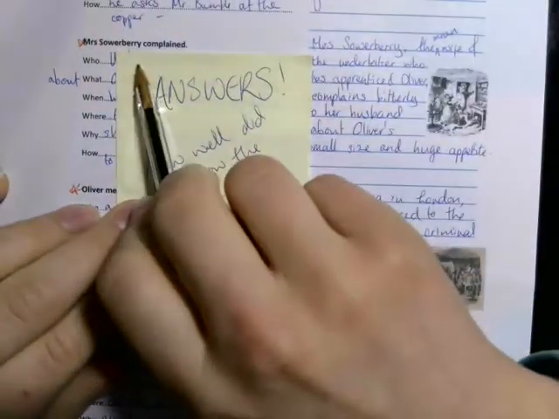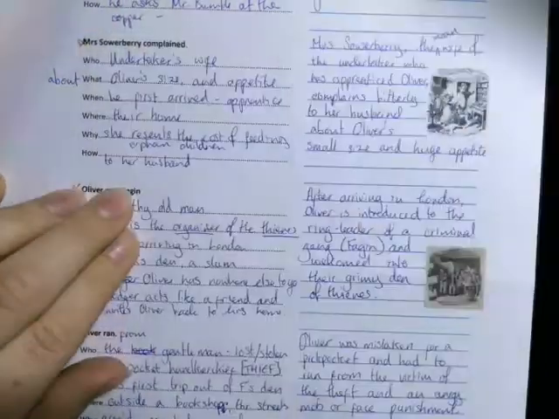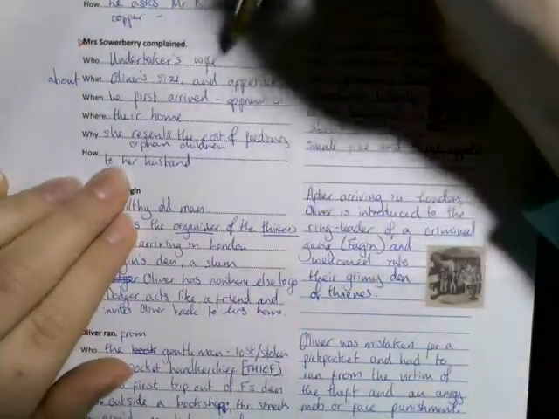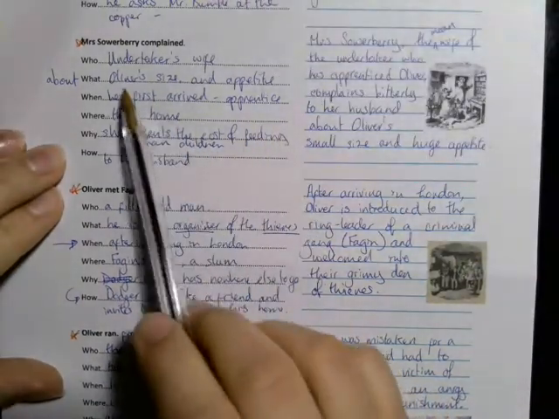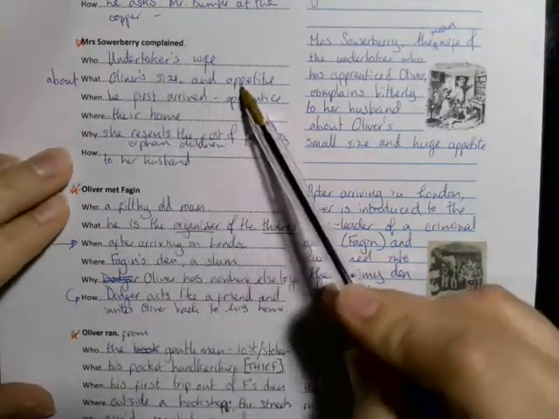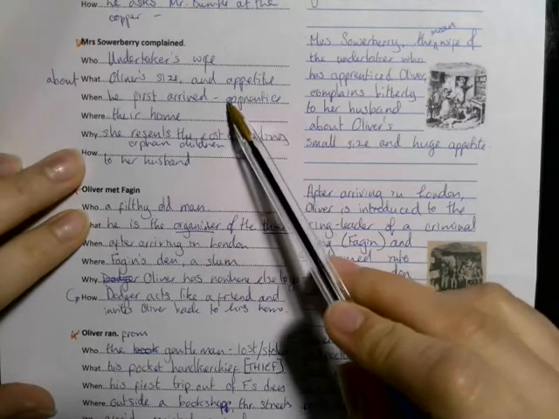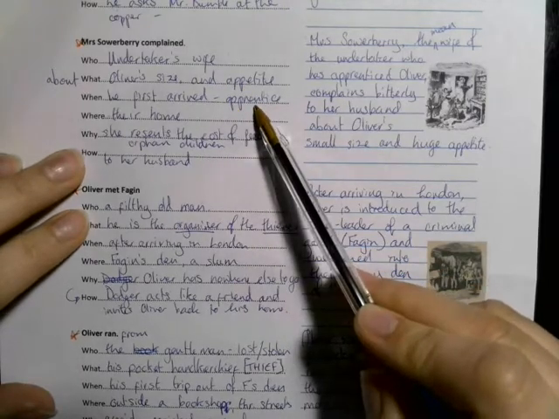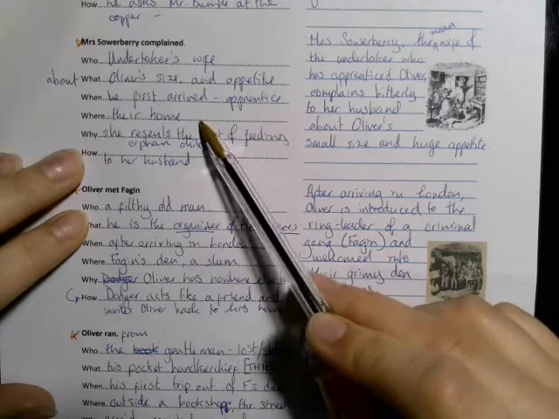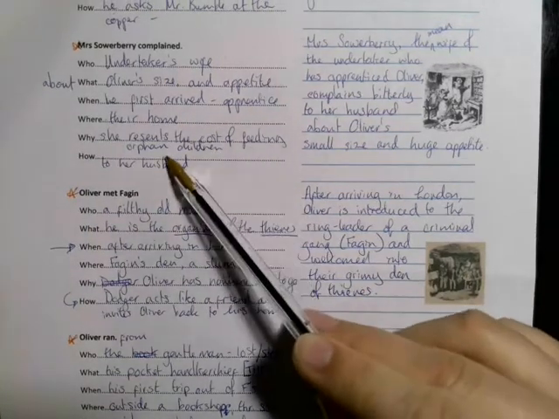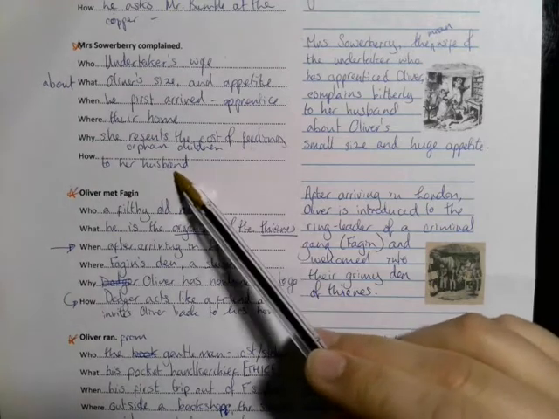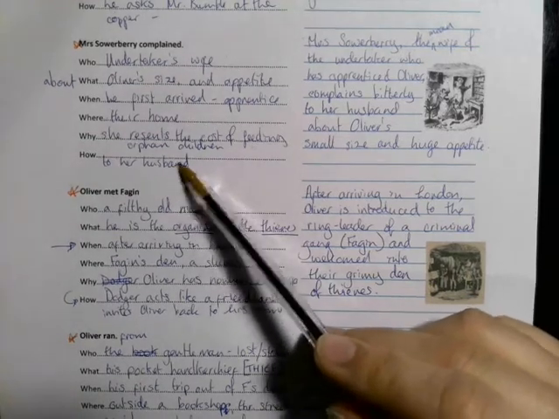So we're going to transform "Mrs. Sowerberry complained." Well, who is she? She's the undertaker's wife. She complains about Oliver's size and his appetite. This is when he first arrived as an apprentice in their home. Why? Well, she resents the cost of feeding orphan children. And how does she do it? Well, she complains to her husband.